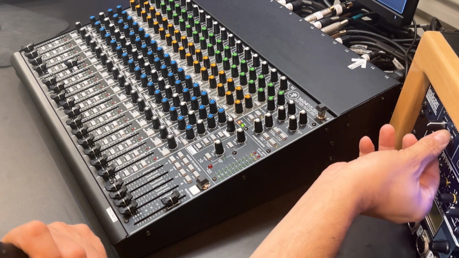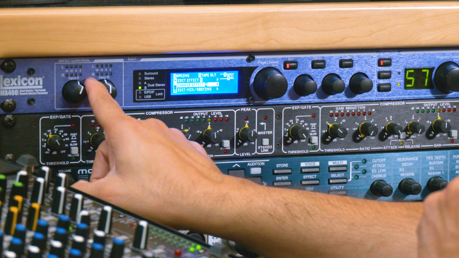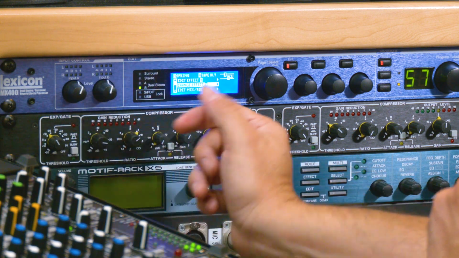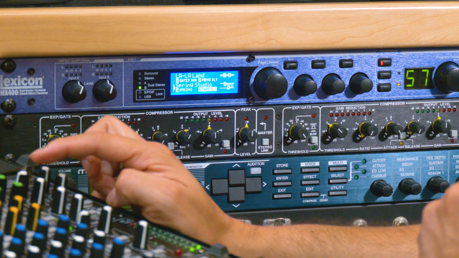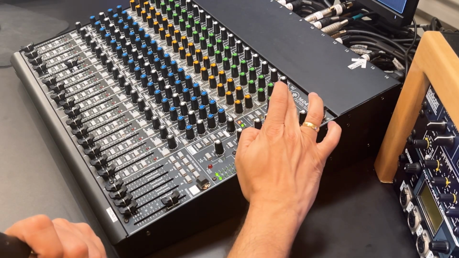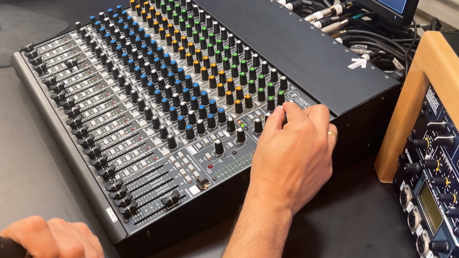So that signal will now be sent to input B. 1, 2, and you can see it's here. Hello, 1, 2. So that signal is being processed, we just need to return it. In this case, we're going to use stereo return 2, because 1 is for 1 and 2, 2 is for 3 and 4. Let's turn down 1, turn up 2, check.